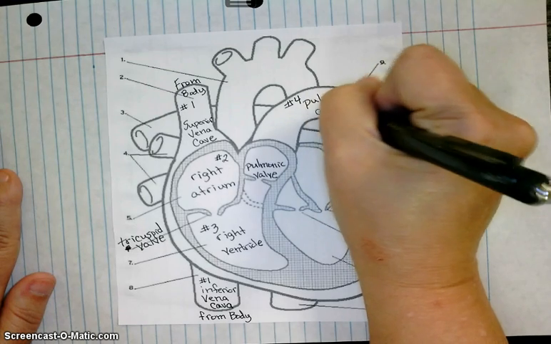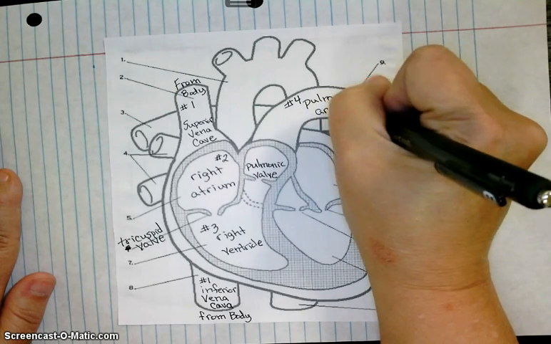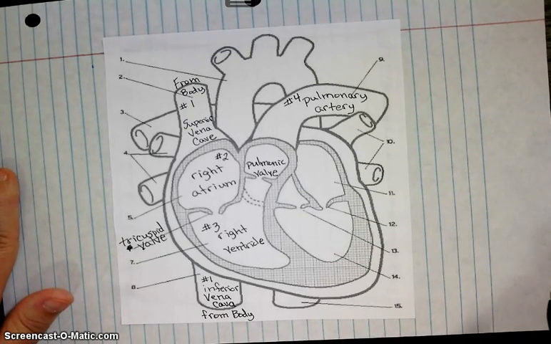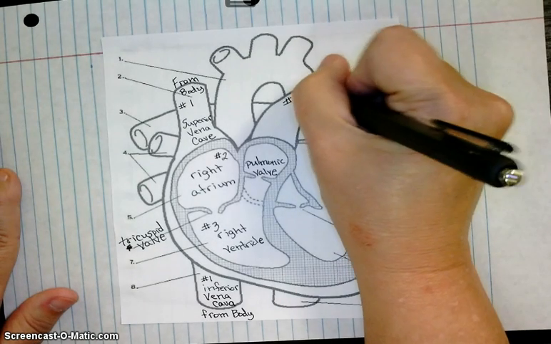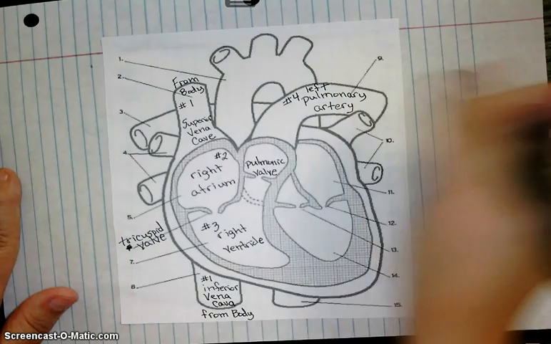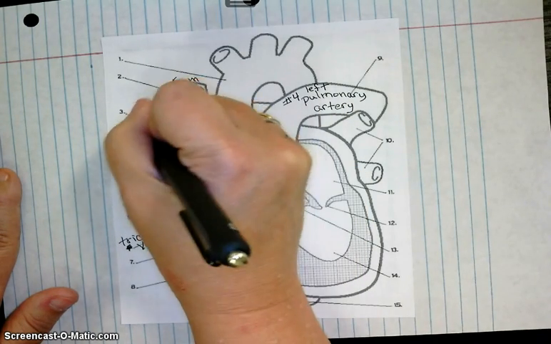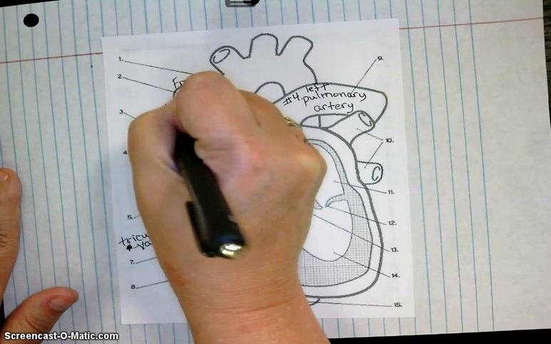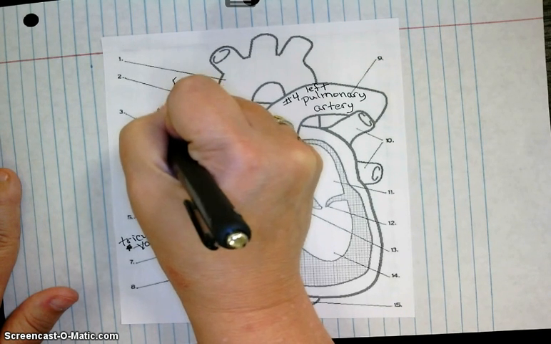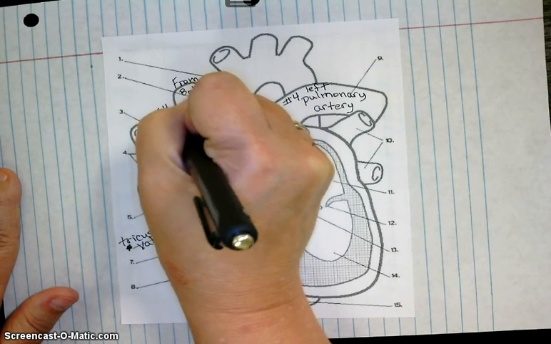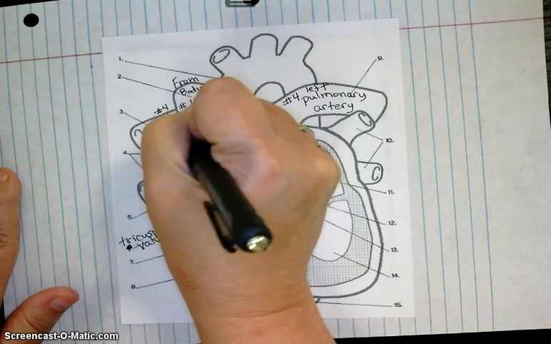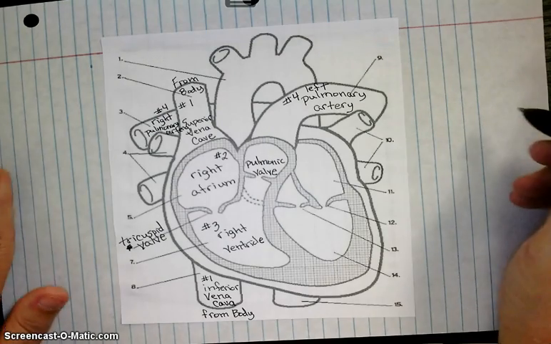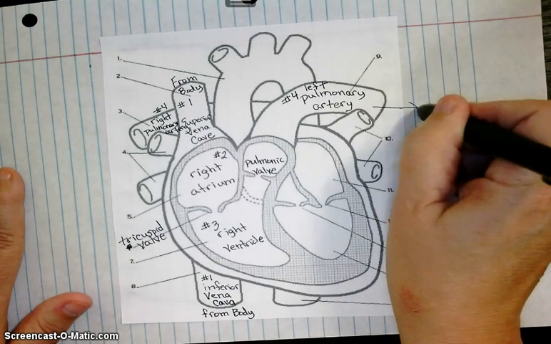Arteries take blood away from the heart, and they usually are full of oxygenated blood. But in this case, this is the left pulmonary artery, and this one is the right pulmonary artery. These actually have deoxygenated blood. Now, they're going to the lungs, okay?